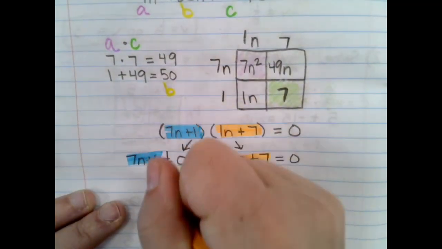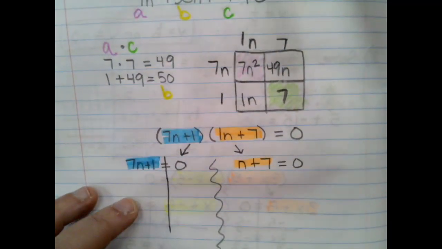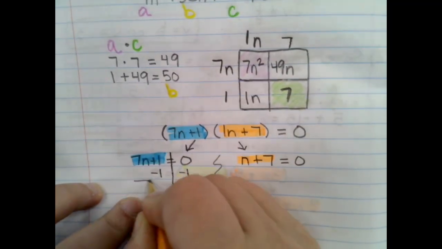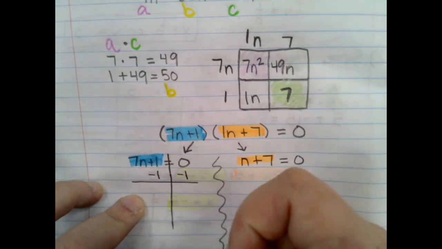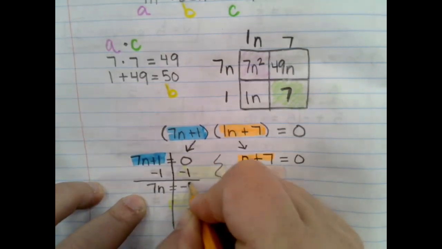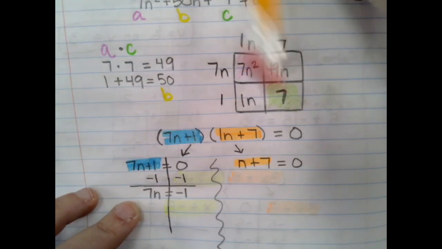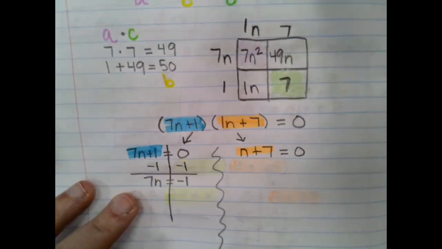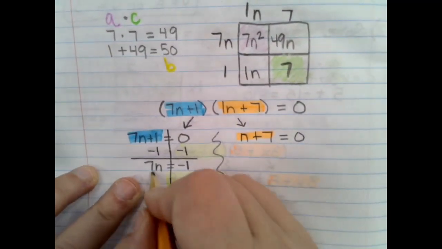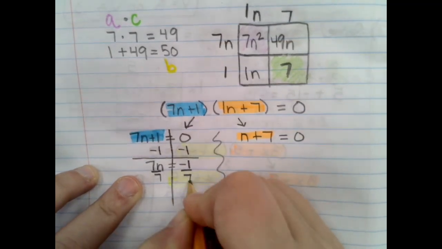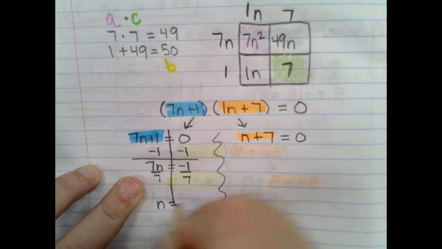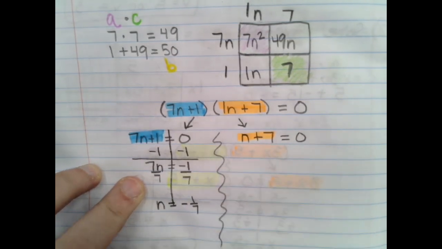Alright, so if I start with that first one, 7n plus 1 equals 0. Subtract 1 first, both sides. 7n equals negative 1. And then to undo multiplying by 7, divide by 7. Can we do negative 1 divided by 7? Good, we just use a fraction because it ends up being a decimal. Negative 1 over 7.